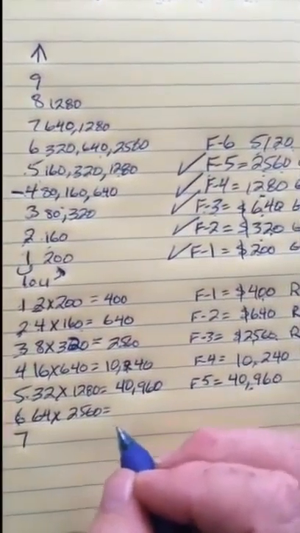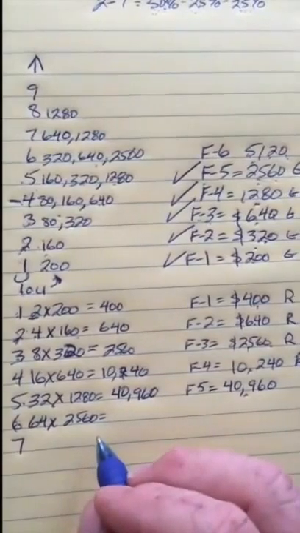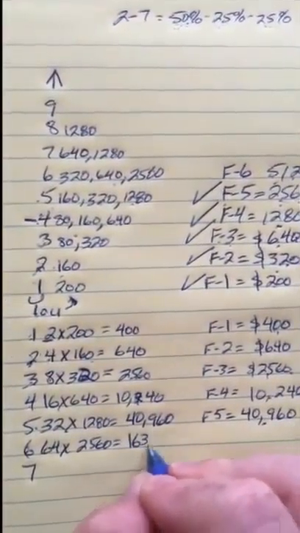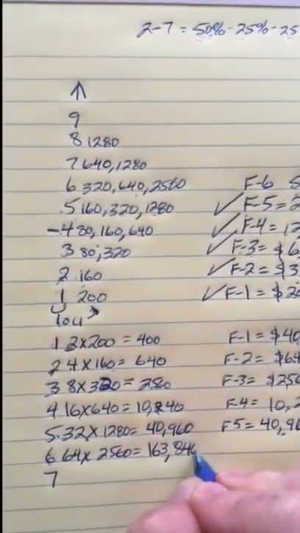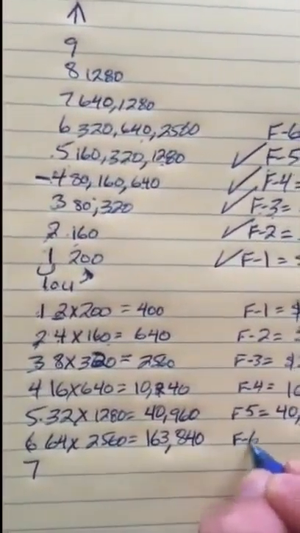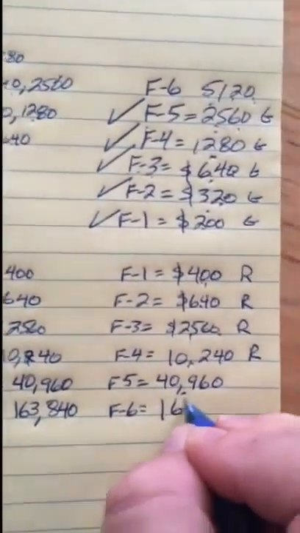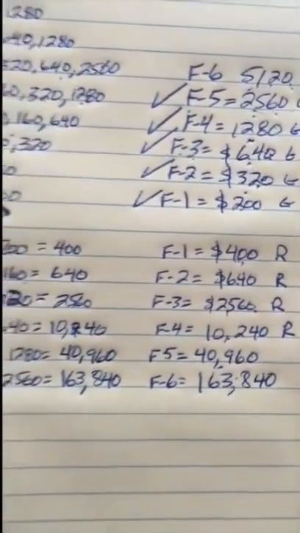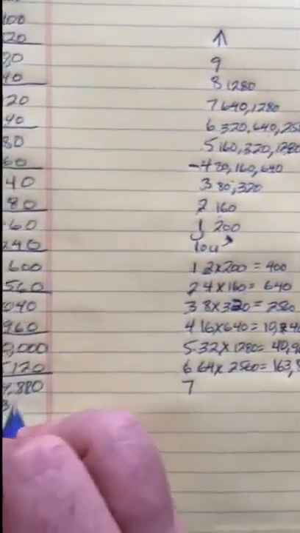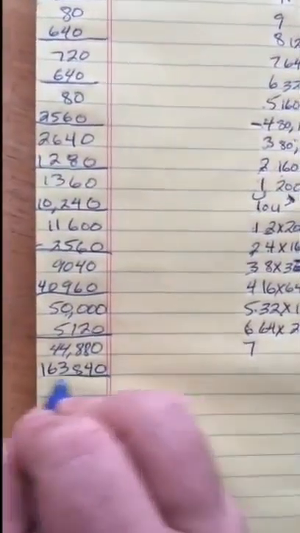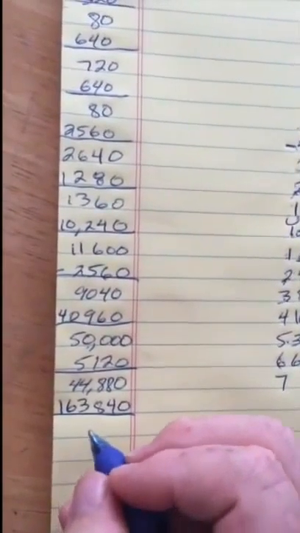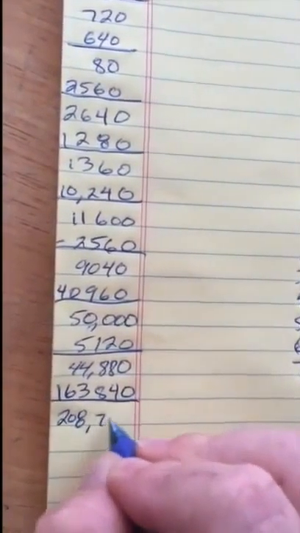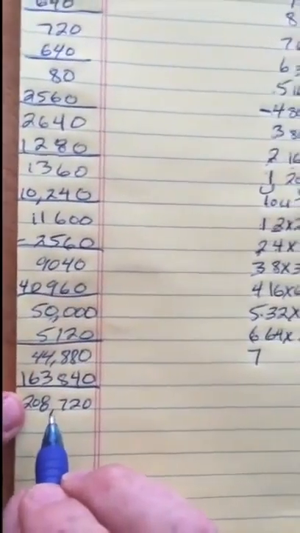Now, 64 times 2560 is $163,840 on floor 6. Add that to your project fund, and that leaves you a total of $208,720 in your project fund.